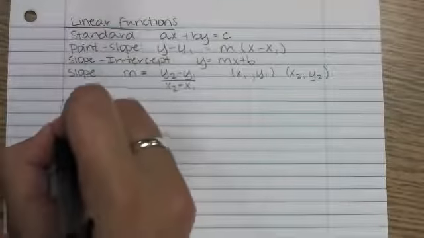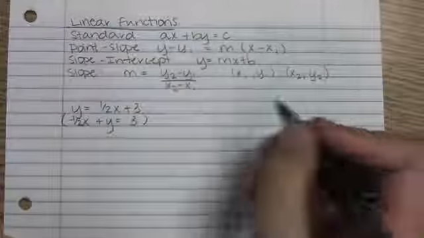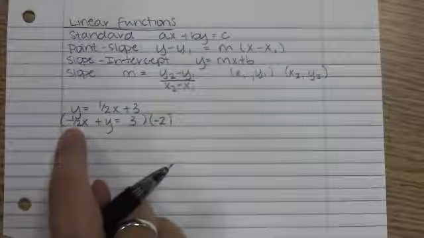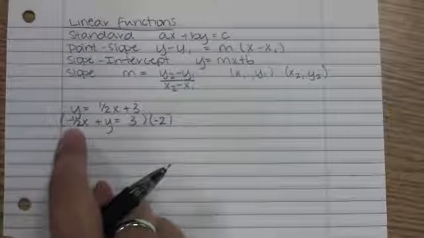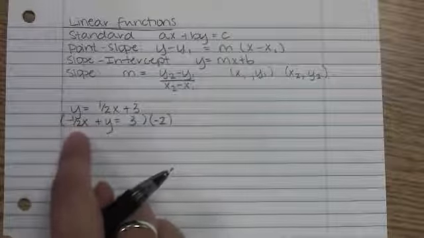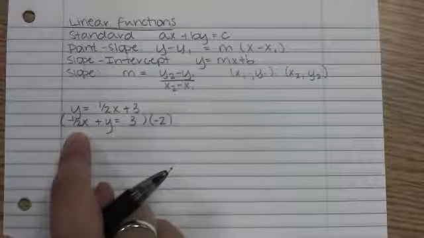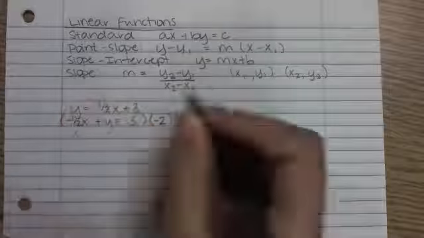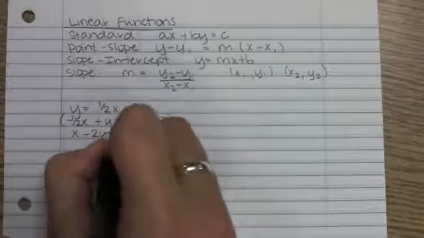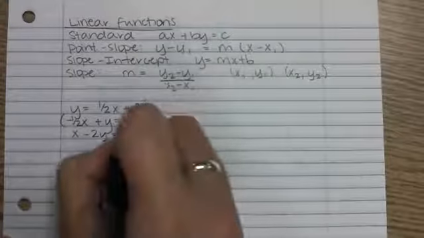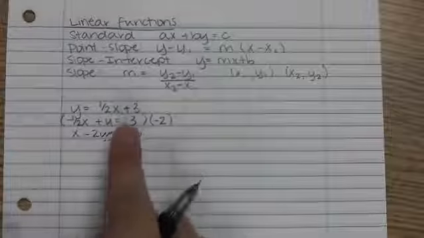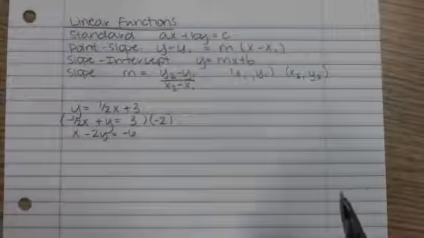So what I'm going to do next is take this entire equation and multiply it by negative 2. The reason I'm going to do that is because it's going to force that x to become positive, and it's going to make it so that it's not a fraction anymore. So negative 2 times negative 1/2 x is just positive x. Negative 2 times positive y is negative 2y. Negative 2 times 3 is negative 6. So that would be the standard form of that specific equation.